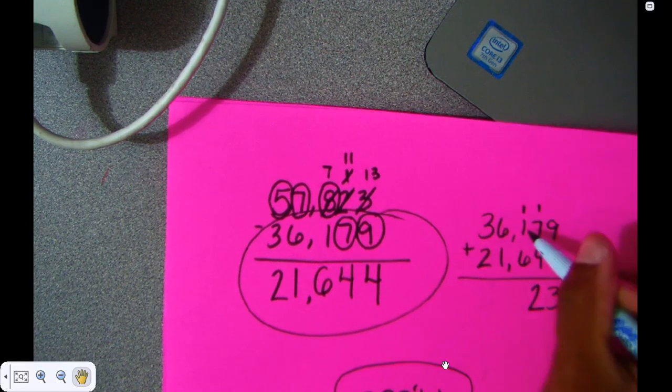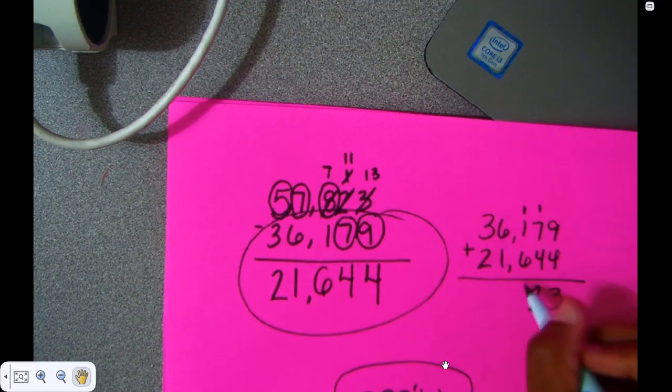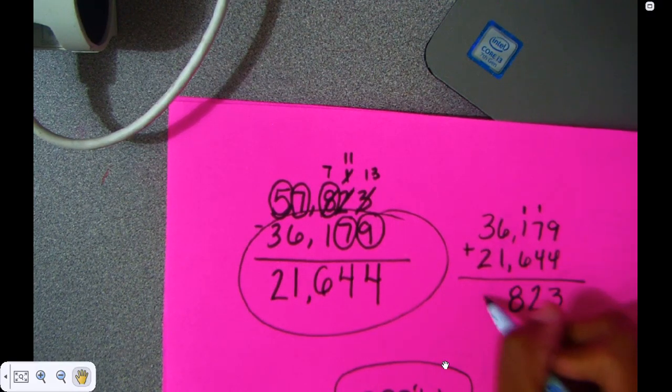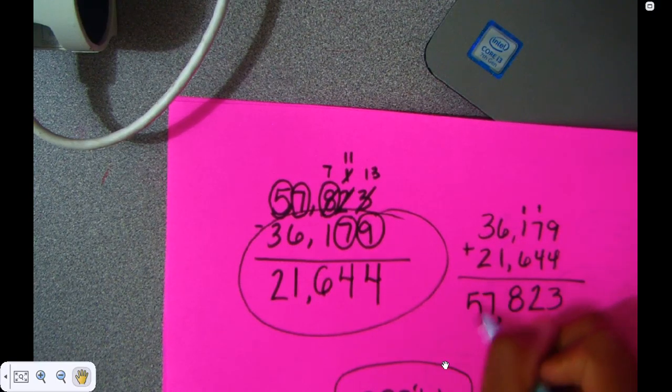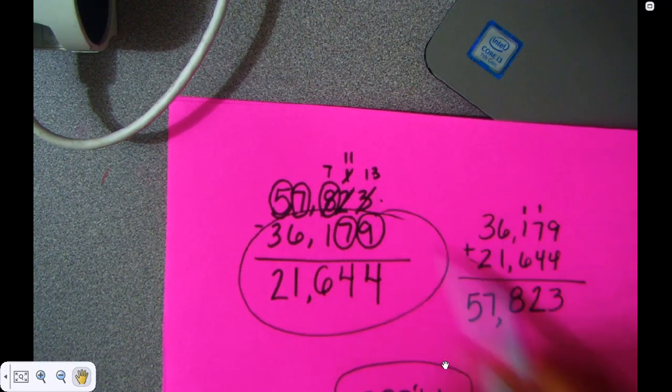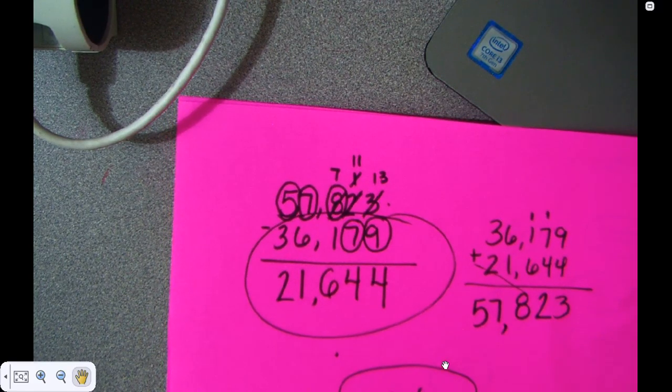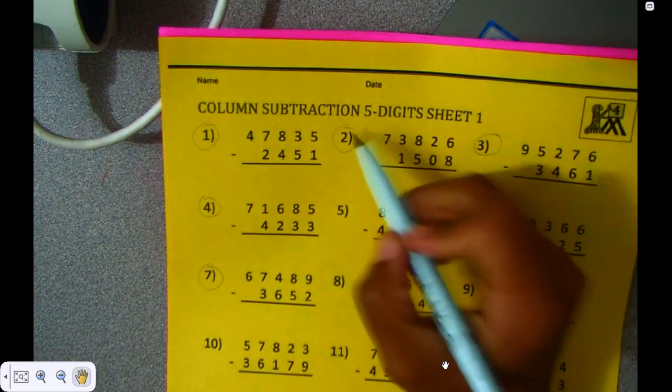I carry the 1. 1 plus 1 is 2. 6 plus 2 is 8. 6 plus 1 is 7. 3 plus 2 is 5. Again, this and this matches. So that means my difference, 21,644, was correct.